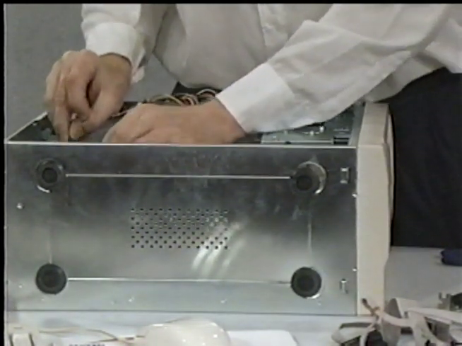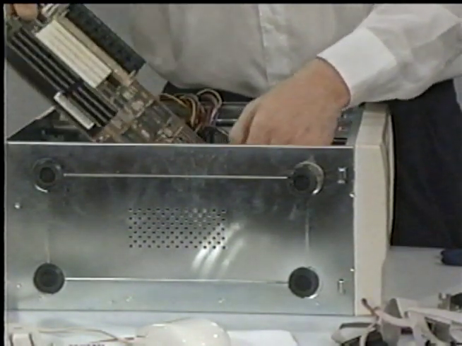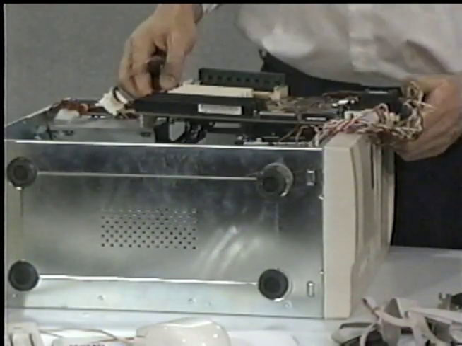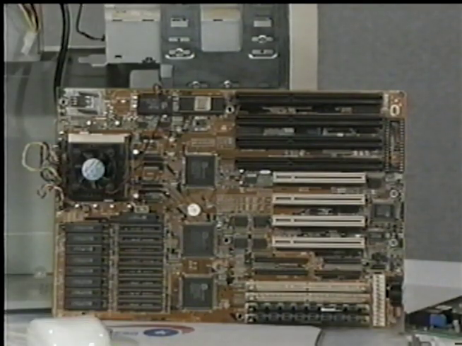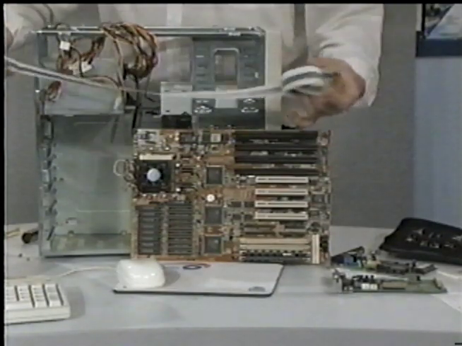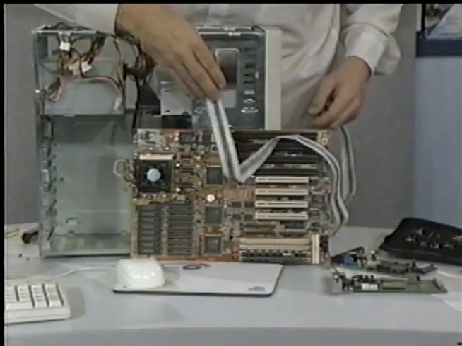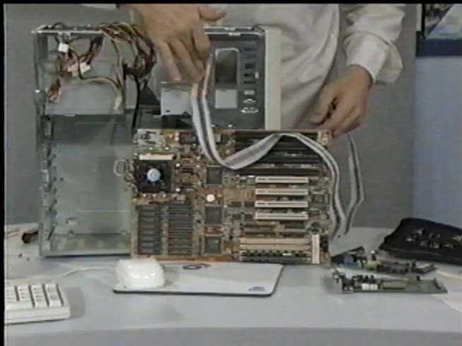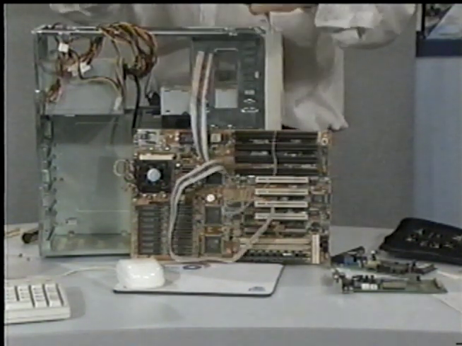And remove the motherboard from the system chassis. Now we'll remove any SIMs or DIMMs attached to the motherboard and lay them off to the side. SIMs and DIMMs are affected greatly by static. It is a good idea to use the ESD when working with these.